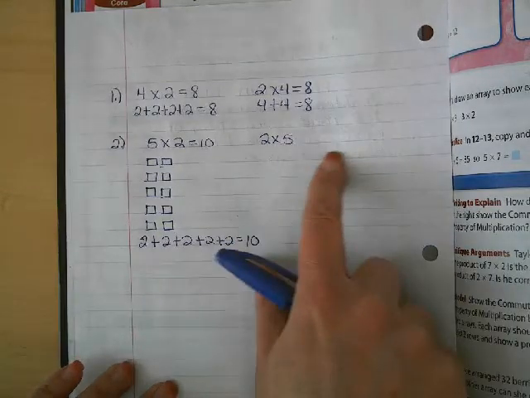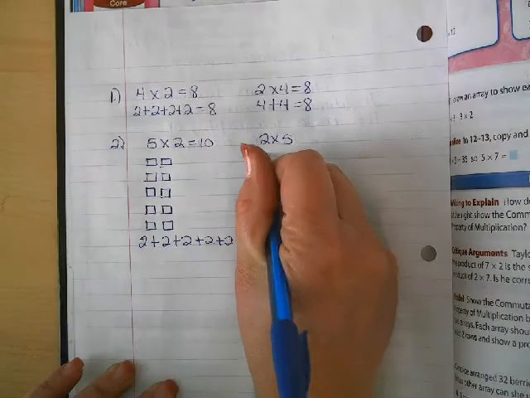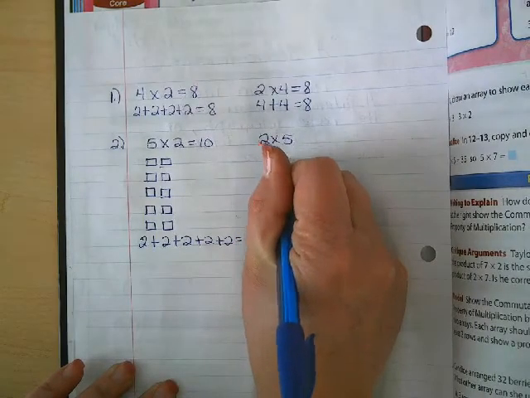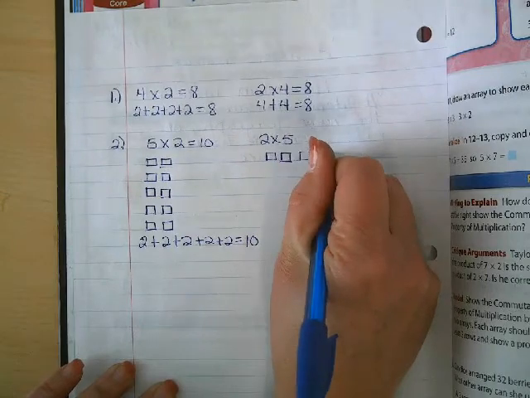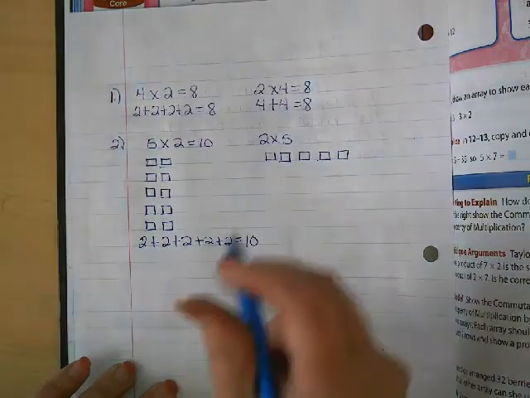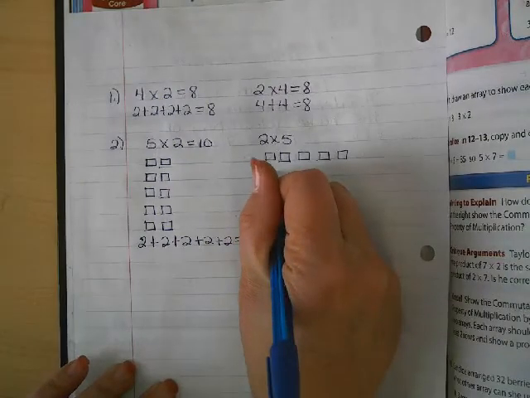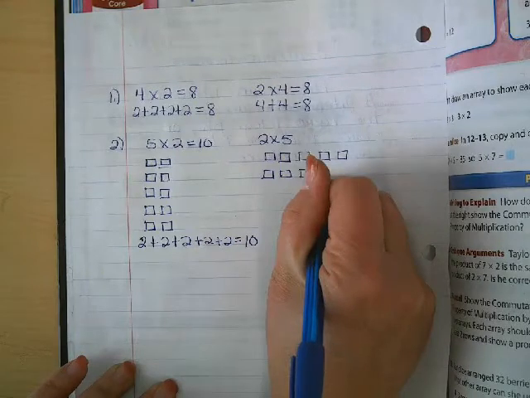Now we're going to use 2 lines of our paper. Draw 5 squares on each of those rows, each of the 2 rows. So I have 2 rows of 5.